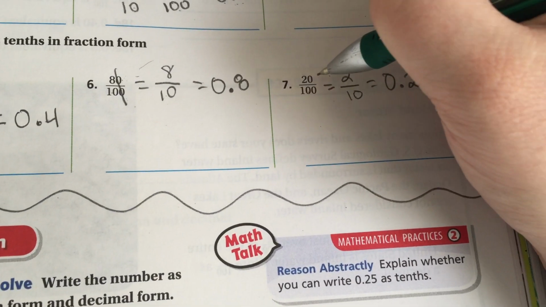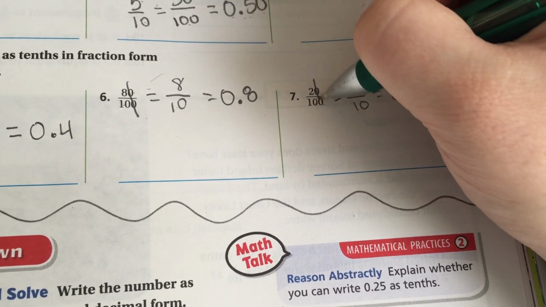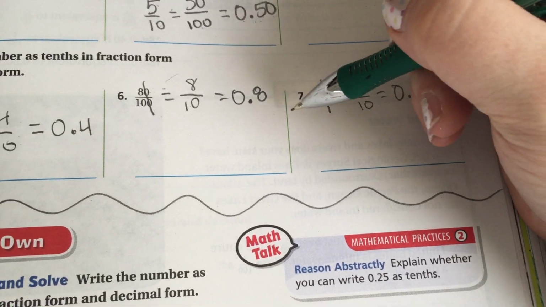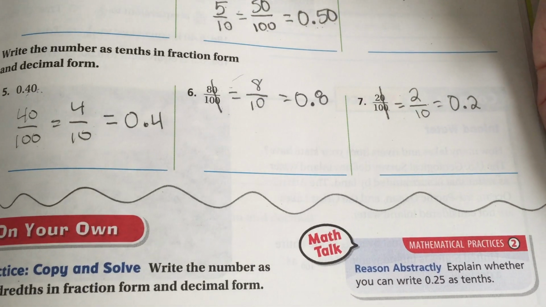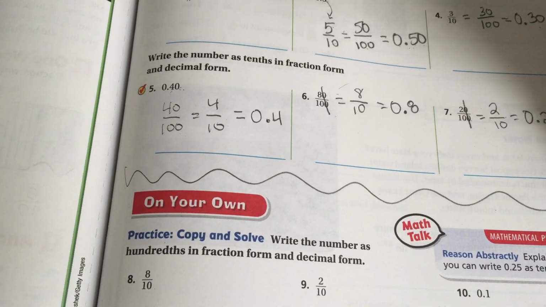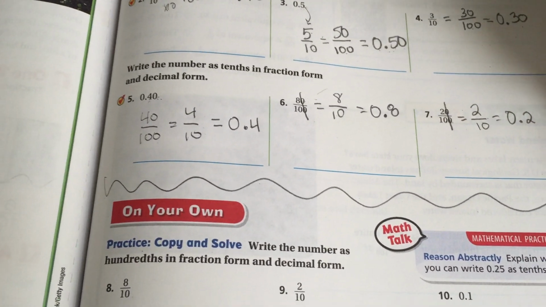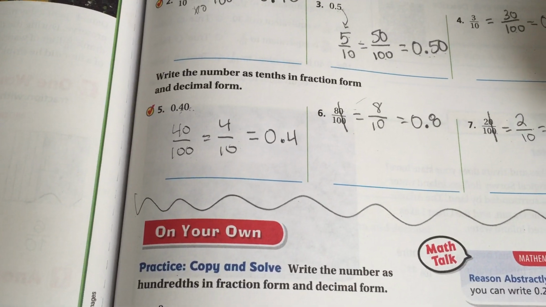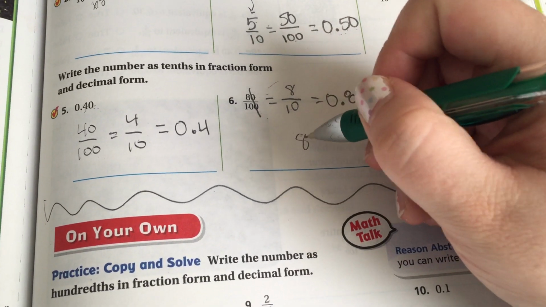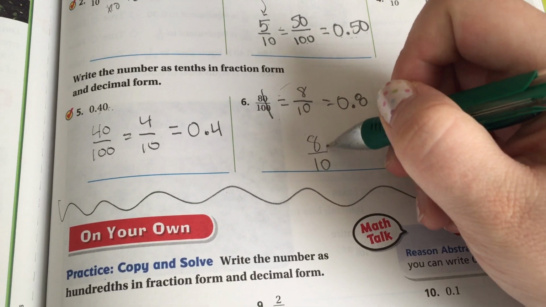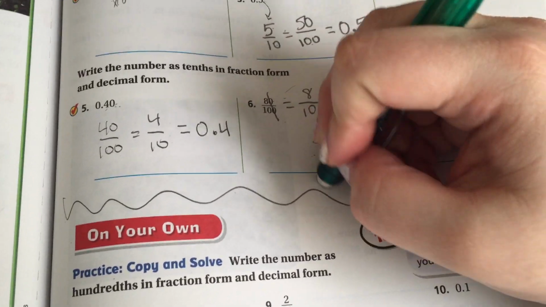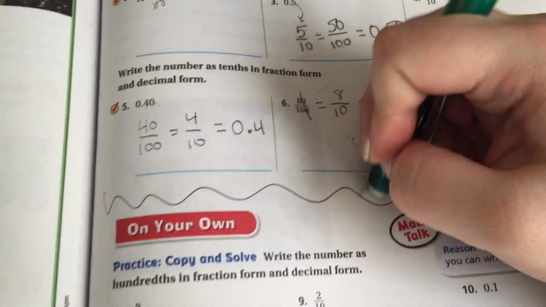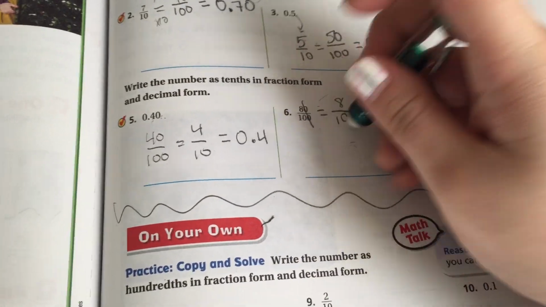Same thing over here. There's a 0 here and a 0 here, so we can cancel those out, which gives us 2/10. So this one was 8/10. That's a quick trick you can use when going from hundredths to tenths. Just be careful, because if you had 8/10 and you crossed out the 10, that doesn't work. 8/1 is not the same thing as 8/10. So make sure there's a 0 on top and a 0 on the bottom before you do that.